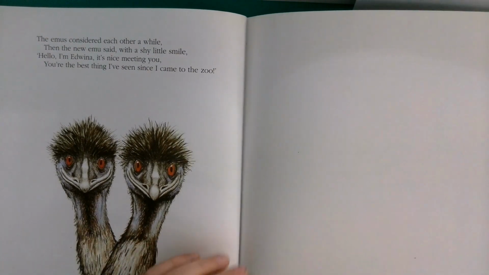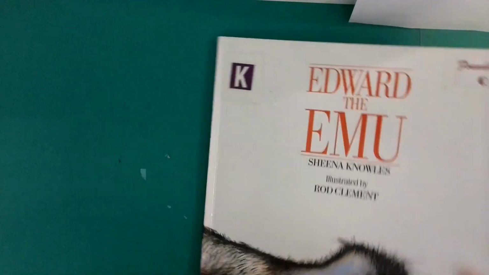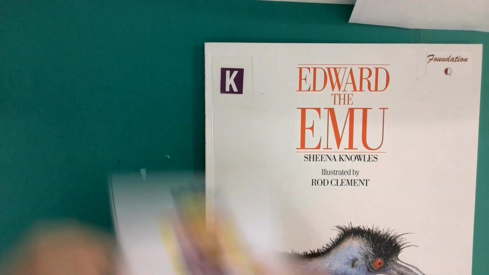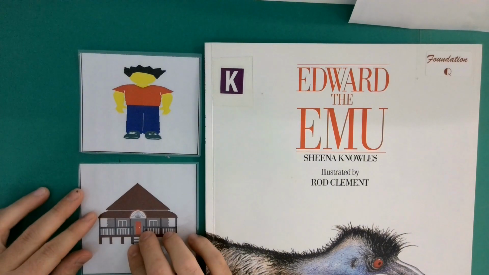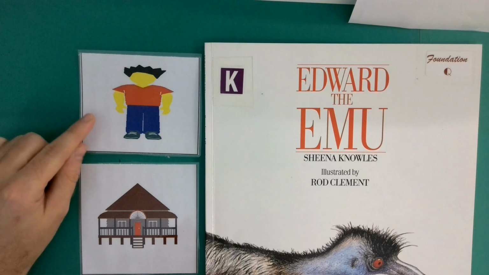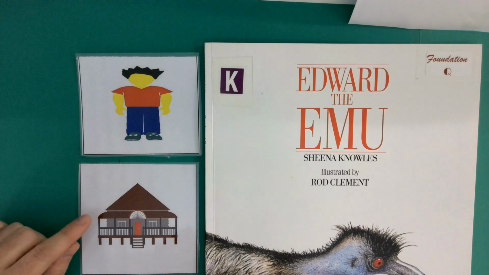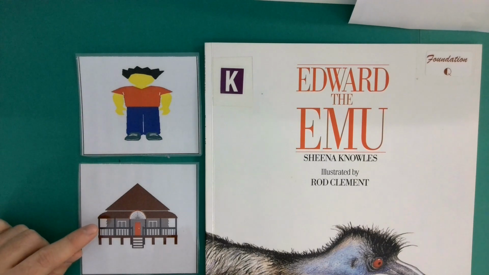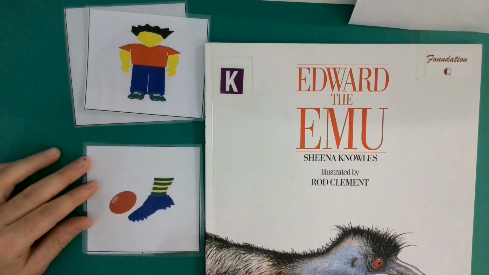Okay, so I told the story again in my own words. Remember, stories all have parts like characters and settings. Can you think what the characters in our story today were? Yeah, that's right, they were Edward and Edwina and the snake and the lion and the man at the zoo. Can you think what the setting of our story today was? It was the zoo.